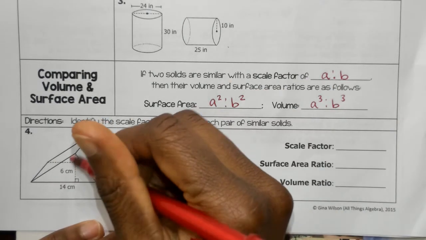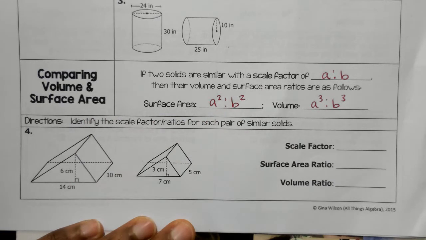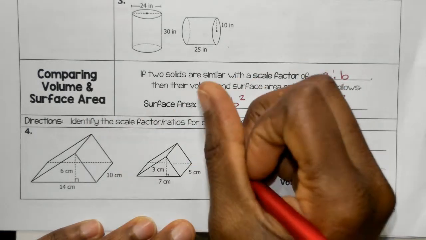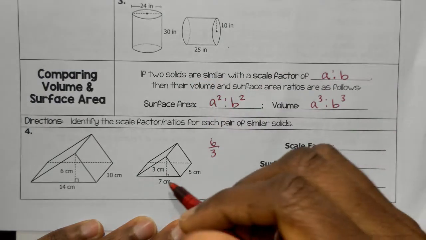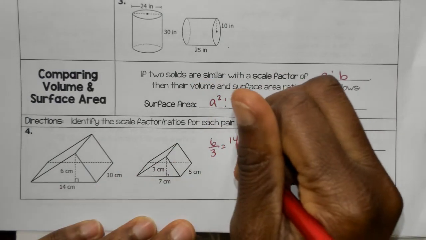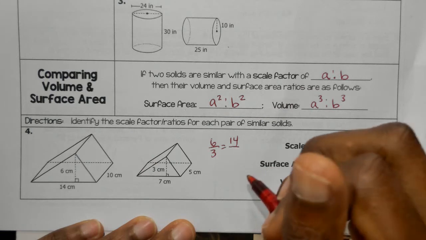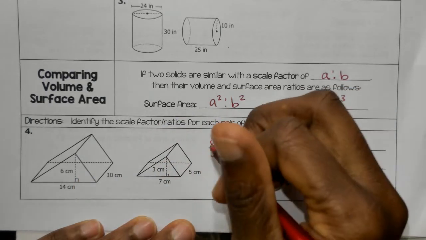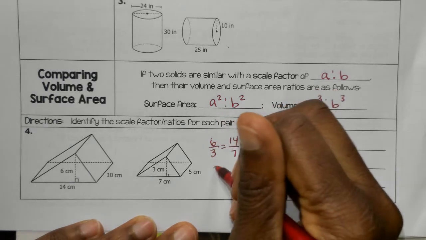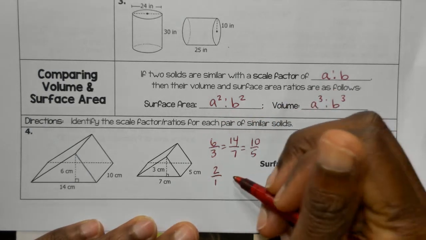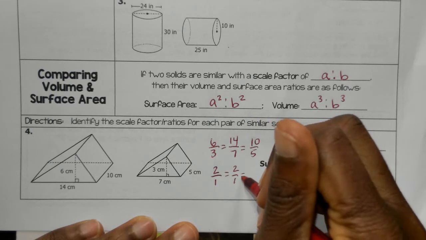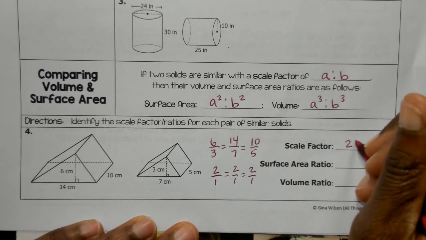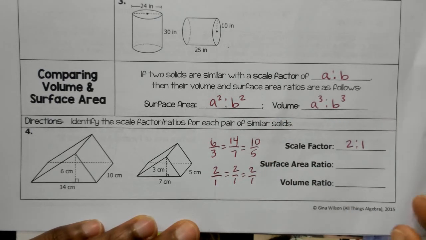So if we compare two things that are both the same kind of dimension, like two heights or two bases or two widths, we would get 6 over 3 or 14 over 7 or 10 over 5. Okay, those divide evenly, so 2, which really can be written as 2 over 1, is the ratio for all of them. So if we were writing our ratio in colon format, it'd be 2 to 1.